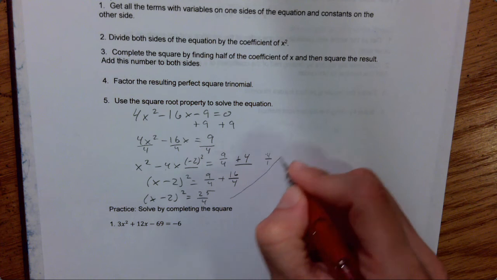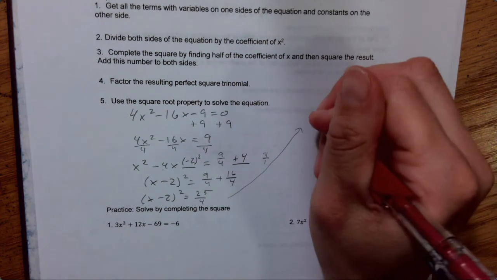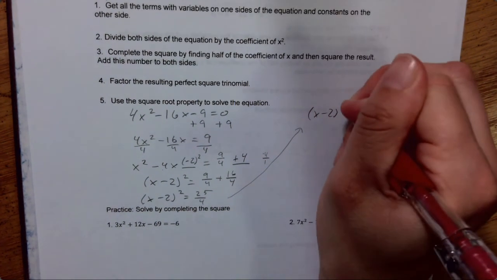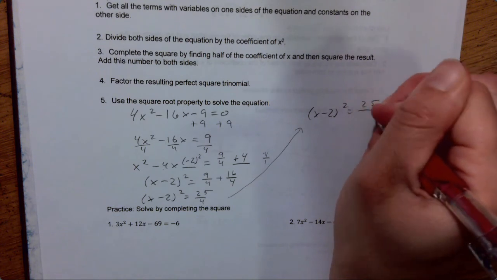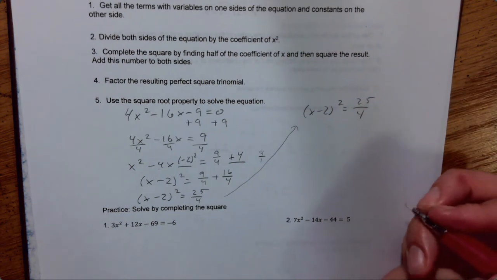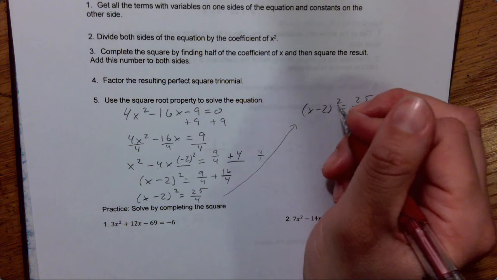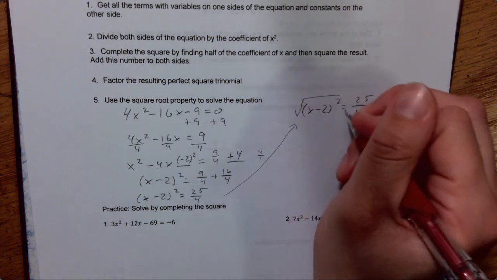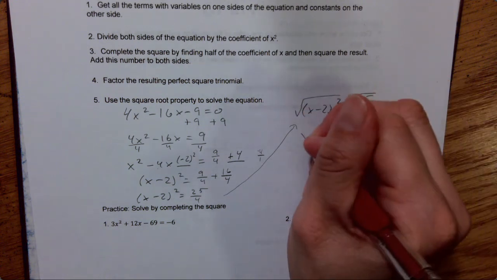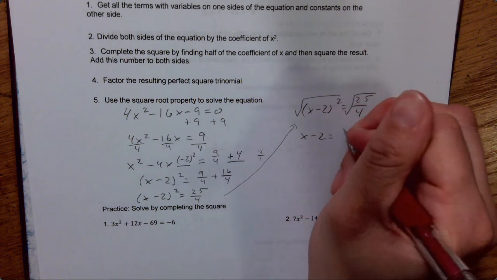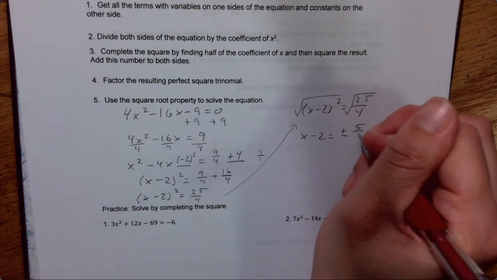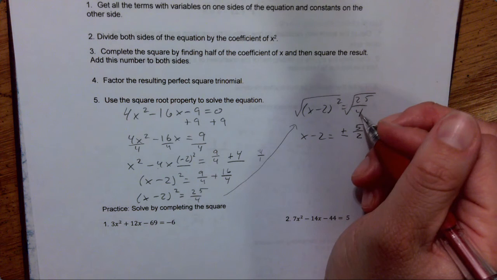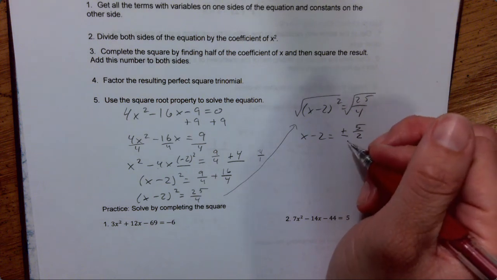Okay, so I'm going to go ahead and go up here. So I'm just going to rewrite this. (x − 2)² = 25/4. So then again, we're trying to get x by itself, so I need to get rid of this square here. I'm going to take the square root, and I have x − 2 equals plus or minus 5 over 2, because both of these were perfect squares, so I can take them out of the radical.